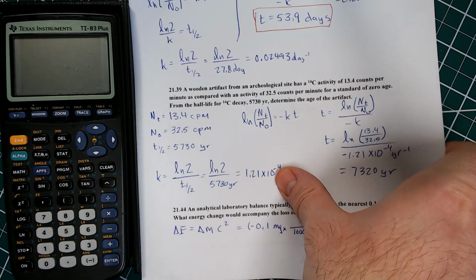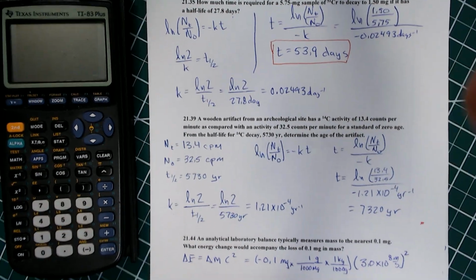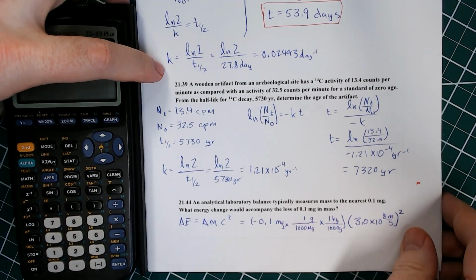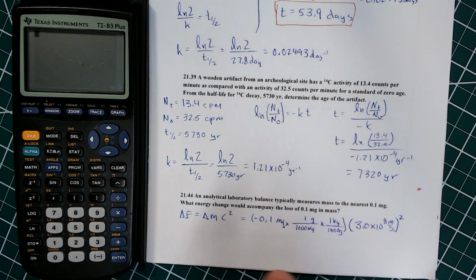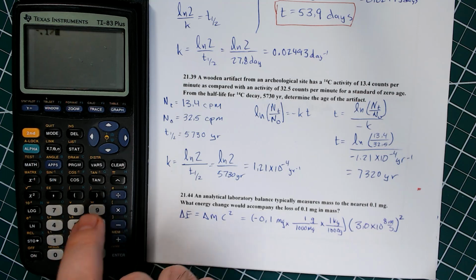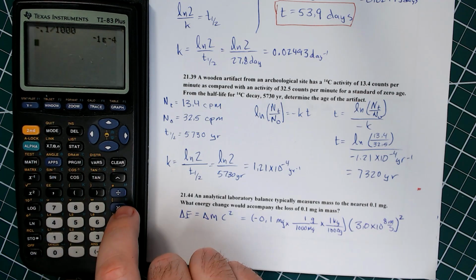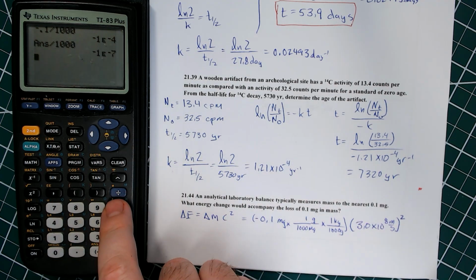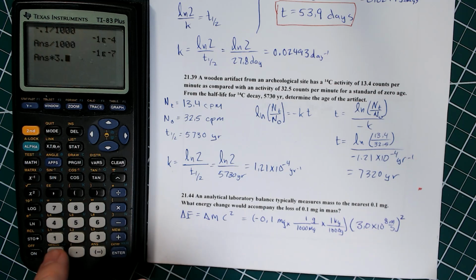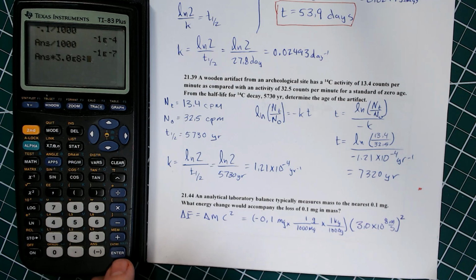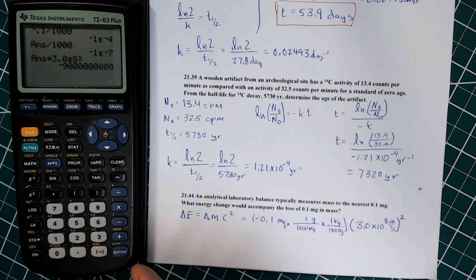All right, let's get this out a little bit so we have plenty of space. So we'll do negative 0.1 divided by 1,000, and then divide by 1,000 again. And then we want to multiply by 3.0 times 10 to the 8th squared. And that gives us a big long number, and I'm going to count the zeros.